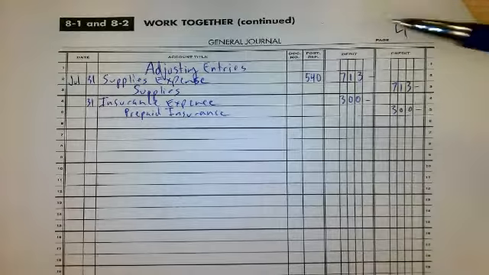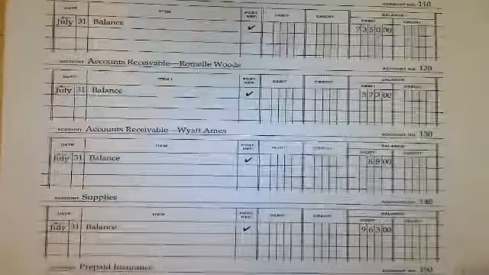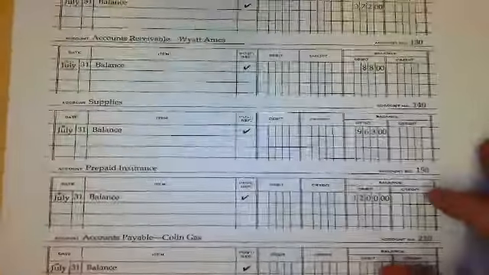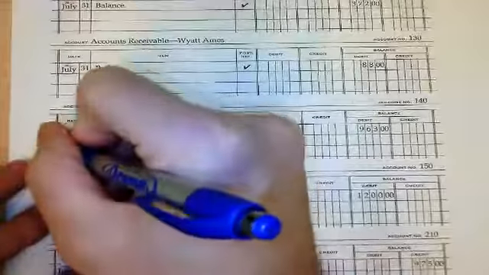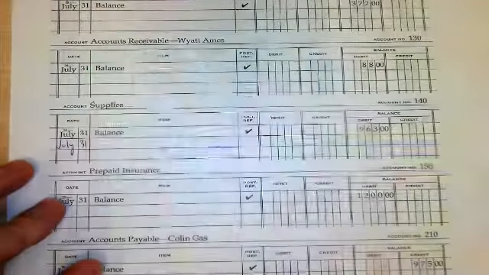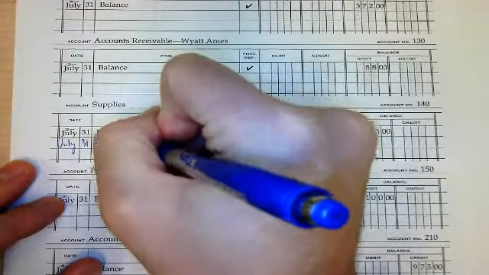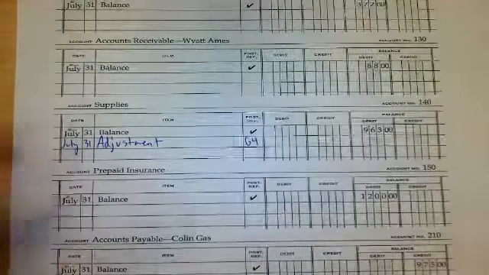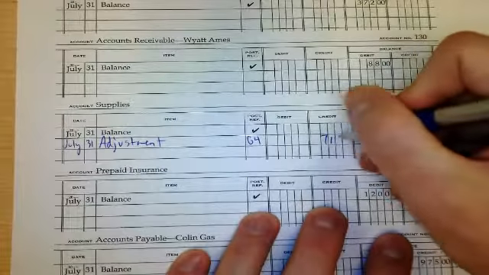Next, we have supplies. It's a 713 credit. So find your supplies ledger. Supplies. This is happening on July 31st. This is an adjustment. This is coming from the G4. And it is a credit of 713.